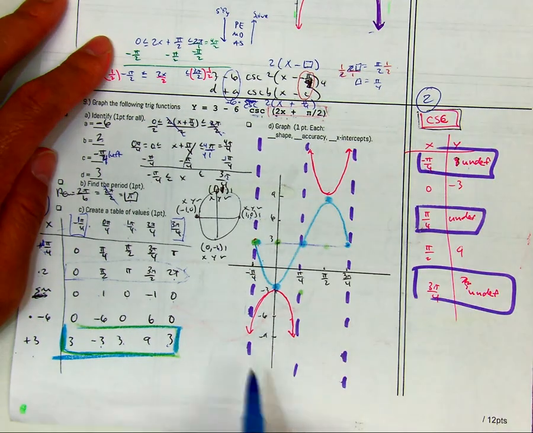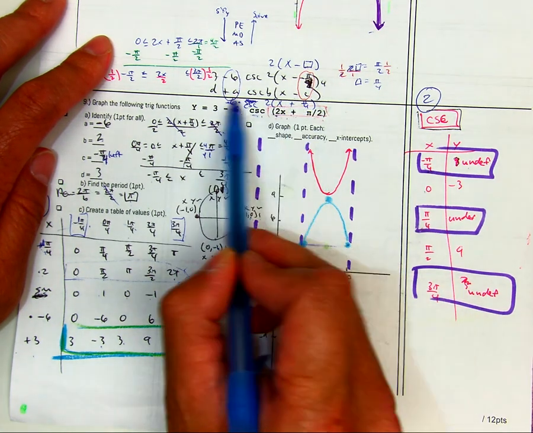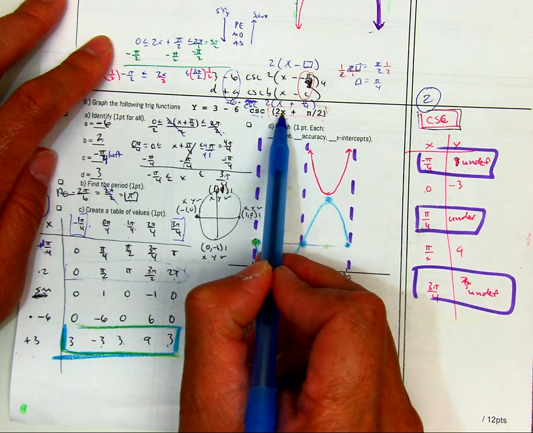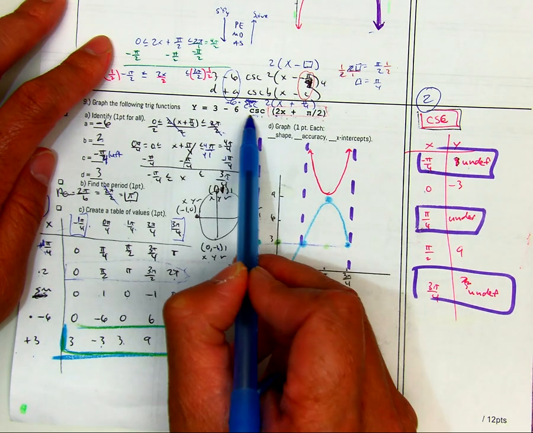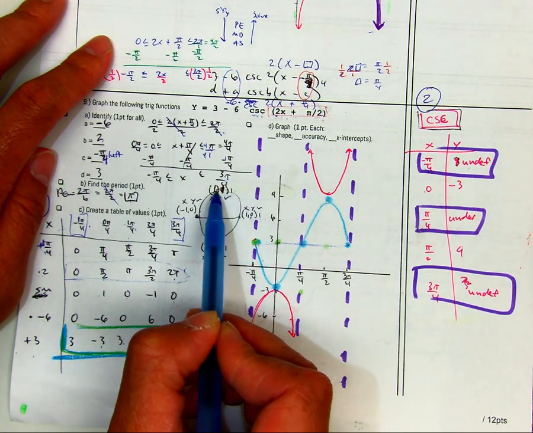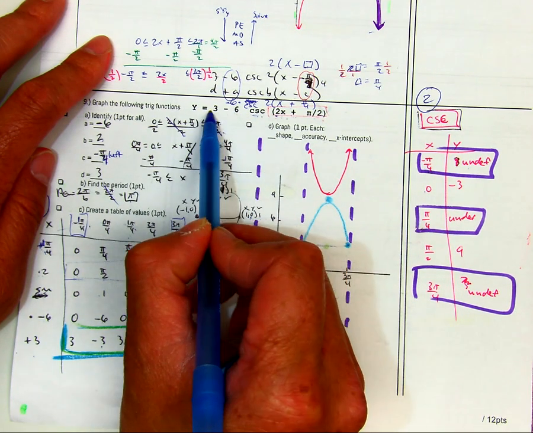At 0. Remember, you can use either of these equations. I just chose to use this middle one. Let me show you how it even works in this one. 2 times 0 is 0. 0 plus pi over 2 is pi over 2. Cosecant at pi over 2. That would be y over r. That would be 1. So 1 times negative 6 is negative 6. Negative 6 plus 3 gives you a negative 3.